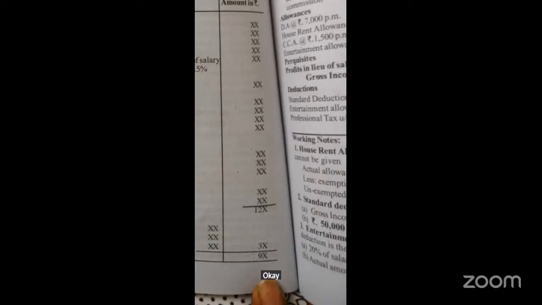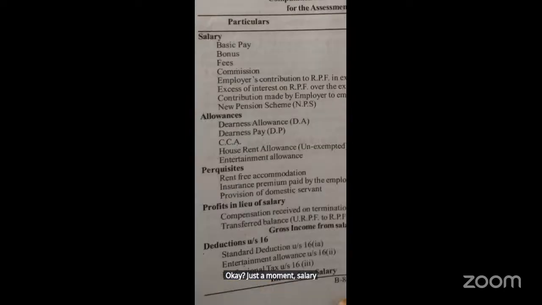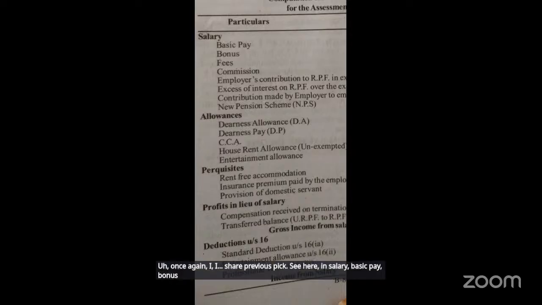Just now, in the salary heading, once again I share the previous pic. See here, in salary: basic pay, bonus, fees, commission, employees' contribution to RPF, interest on RPF.